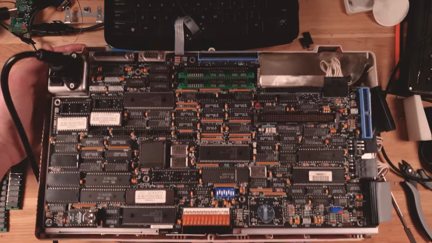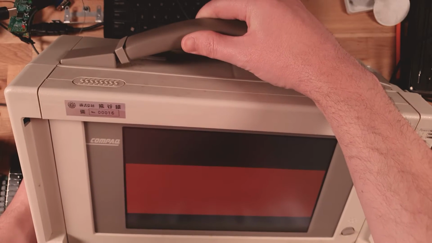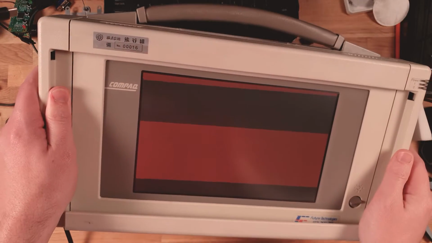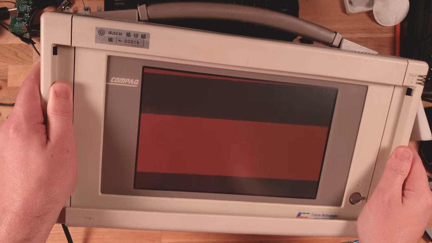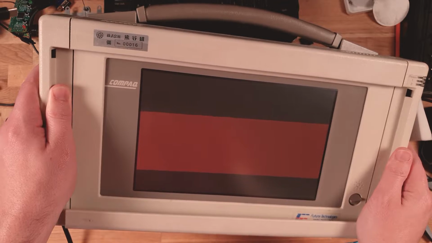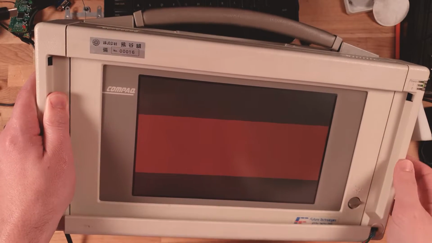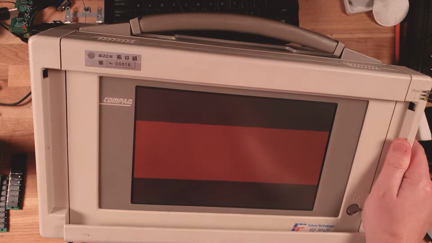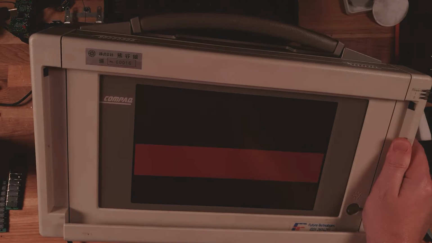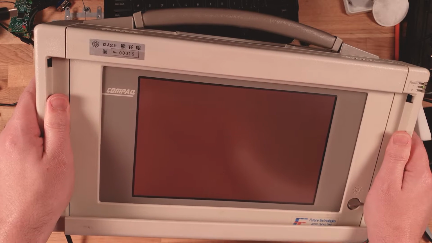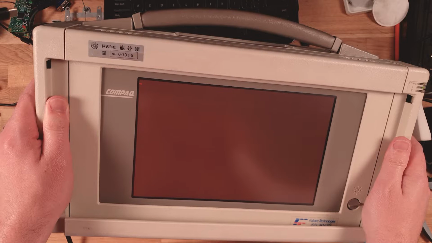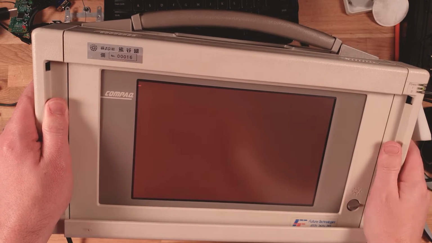And, well, now it works fine. Oh, you can't see it through the rolling shutter, but it works great. I've even got the diagnostics disc in here, so I can go through and test the memory.